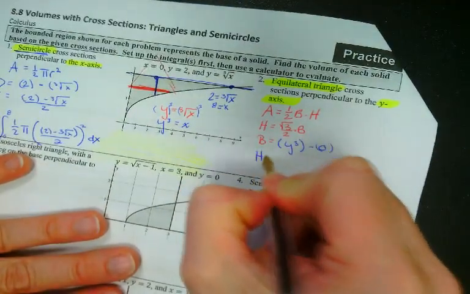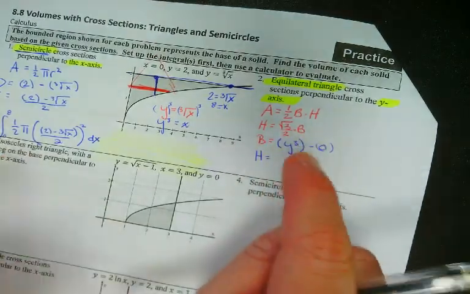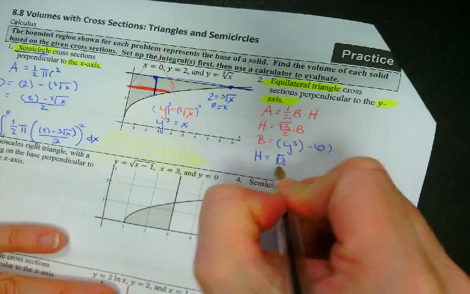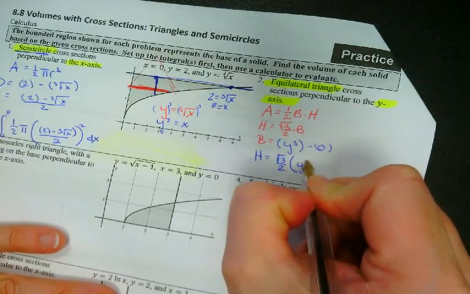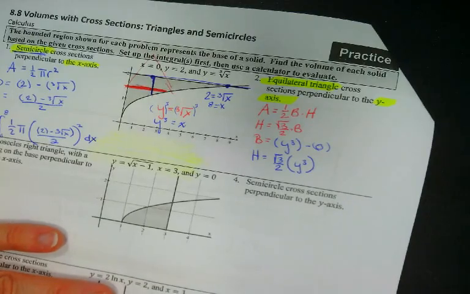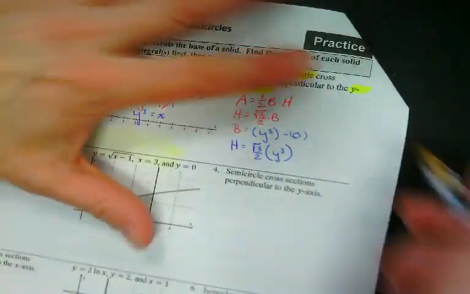My height is the square root of 3/2 times the base. So square root of 3/2 times my base of y cubed. So again, it's just what we said the ratio is, square root of 3/2 times the base. And now I'm going to integrate.